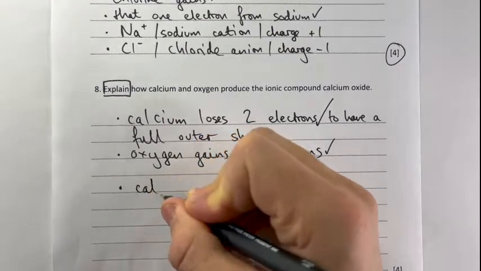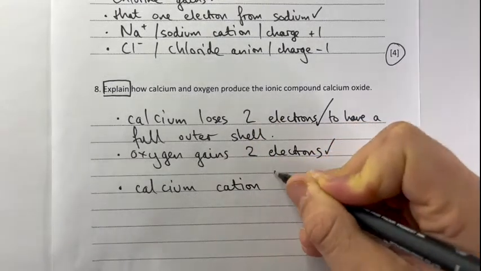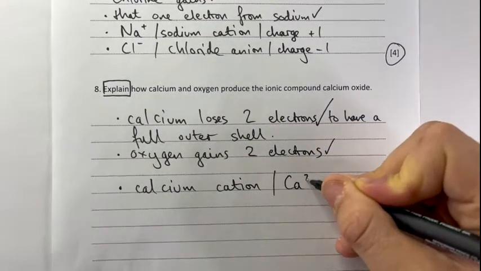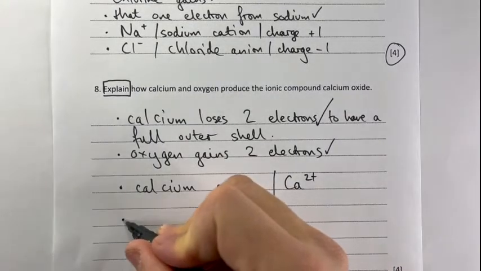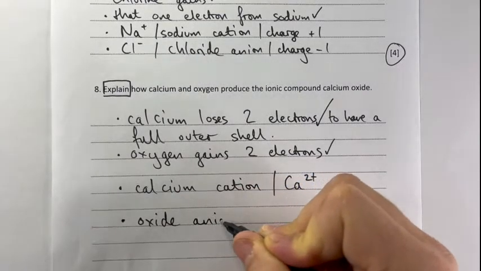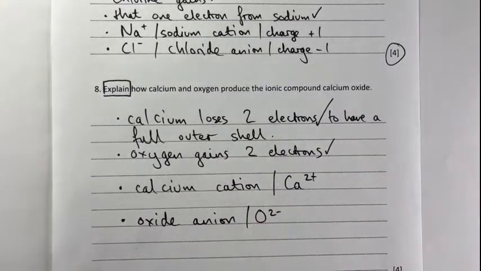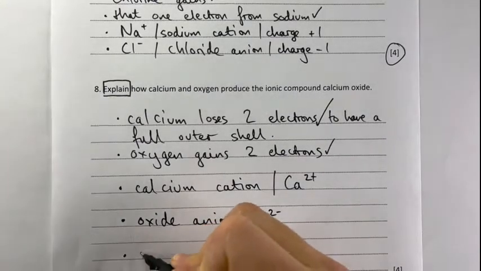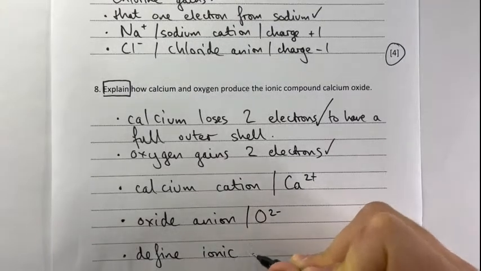Calcium cation is formed, calcium cation, or you could say Ca2+, which automatically tells us about the charge. Oxide anion, O2-, and then define the ionic bond.